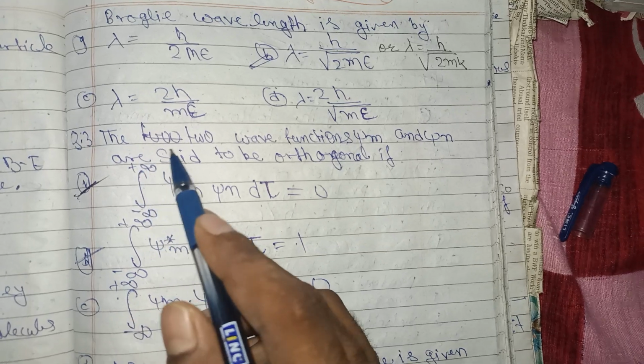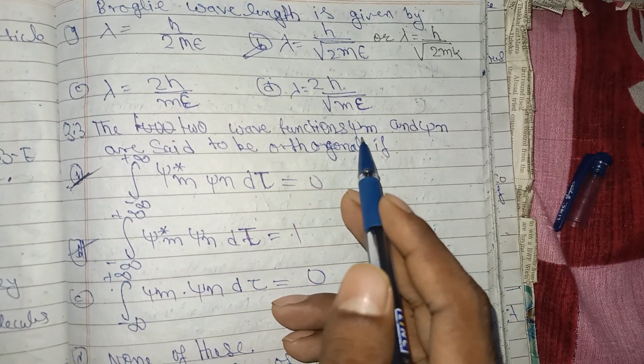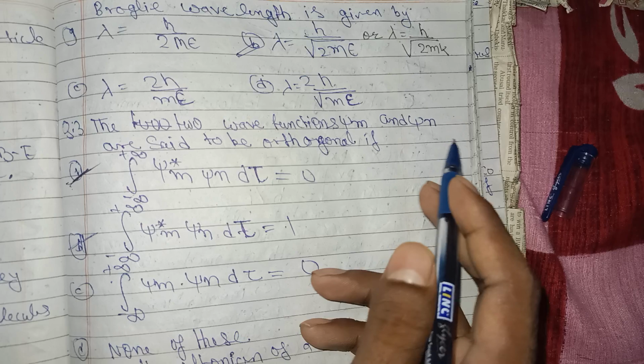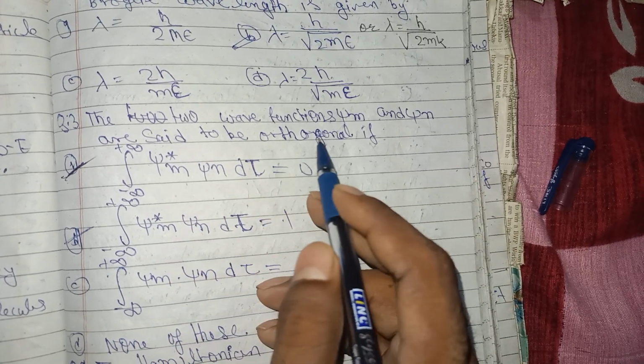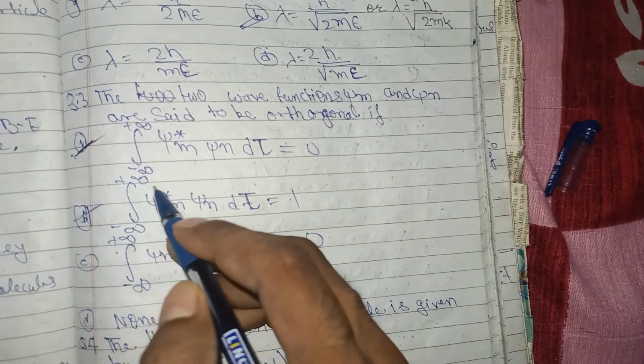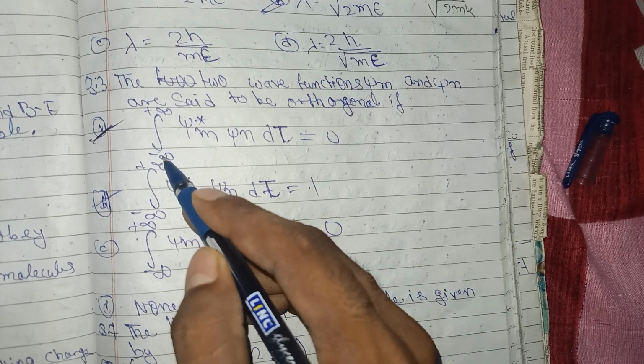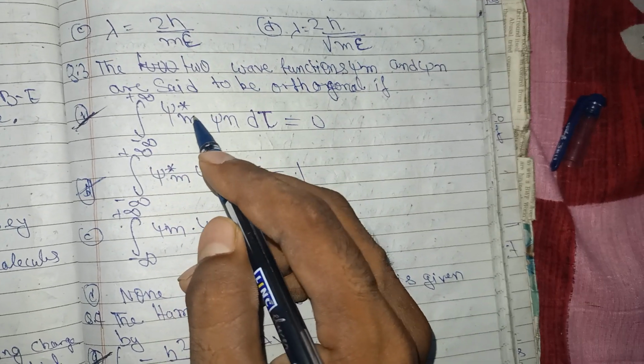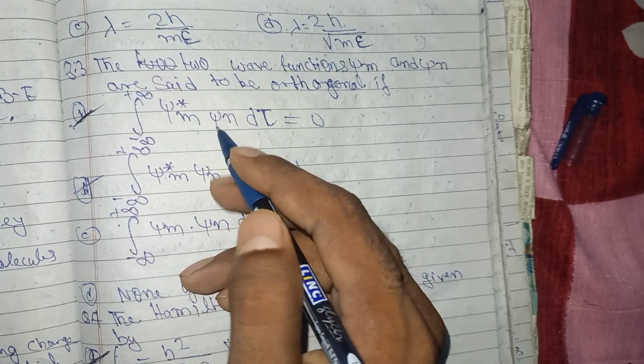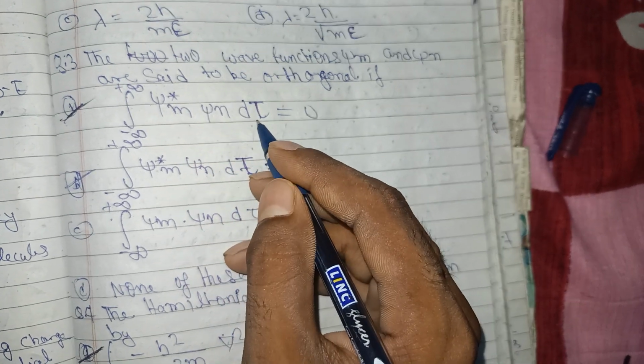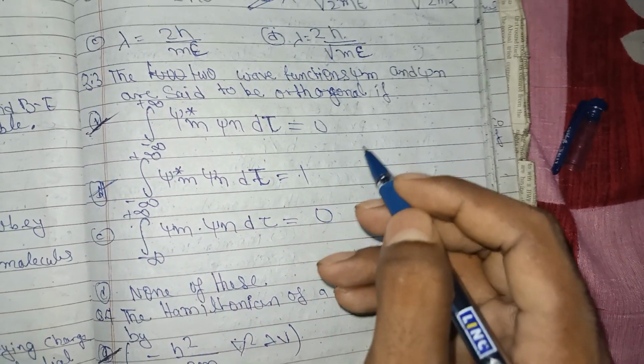So question number 3, the two wave functions psi m and psi n are said to be orthogonal if the integral from minus infinity to plus infinity of psi star m psi n d tau is equal to 0.